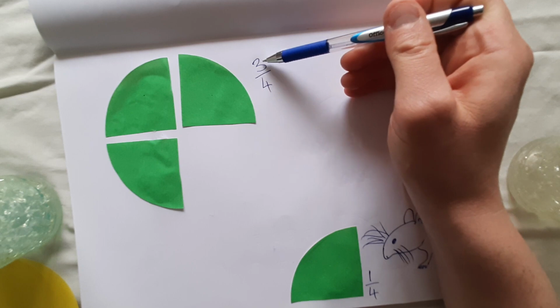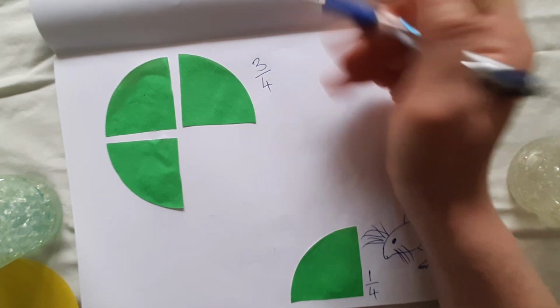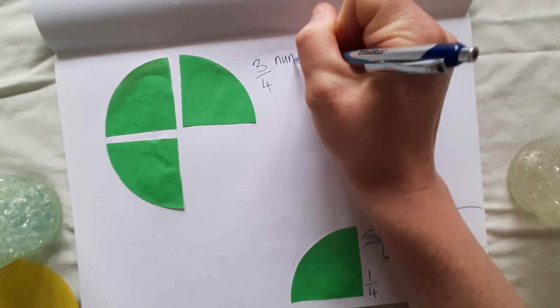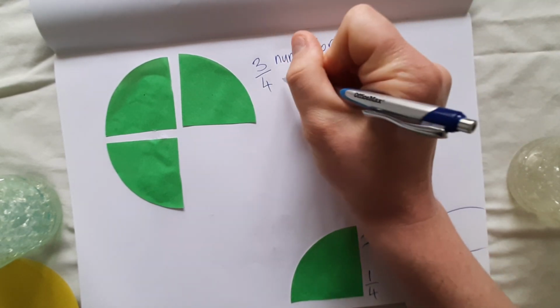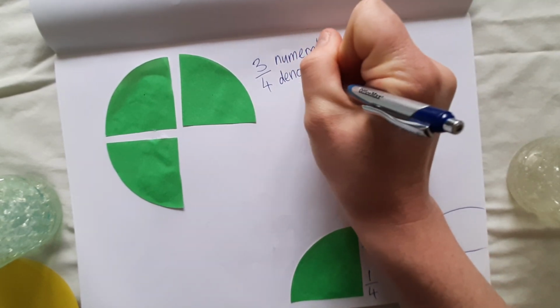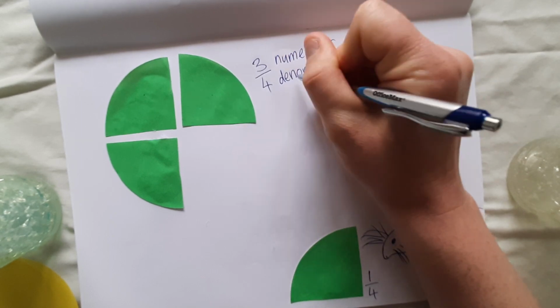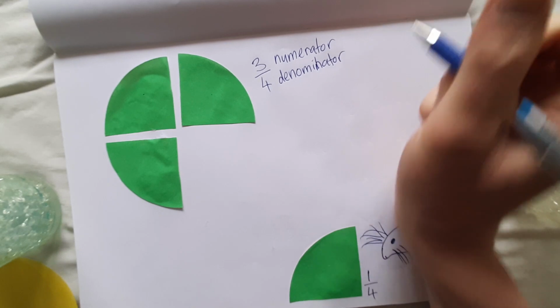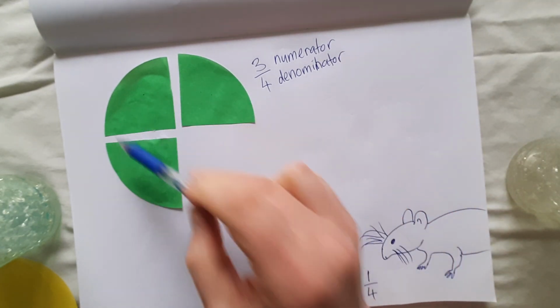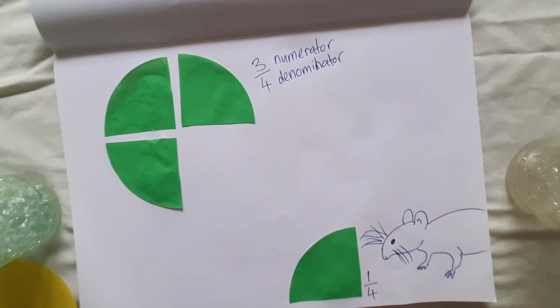The number on top is called the numerator. The number on the bottom is called the denominator. Right. 3 quarters are left and 1/4 has gone.